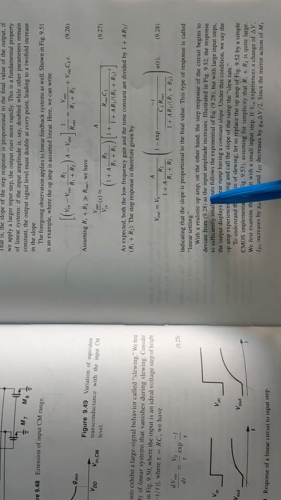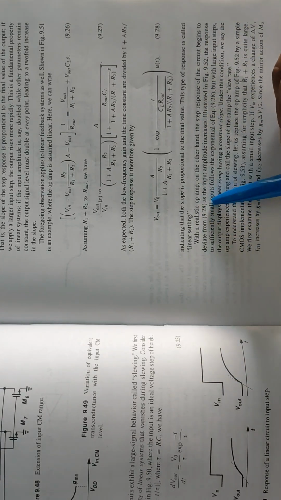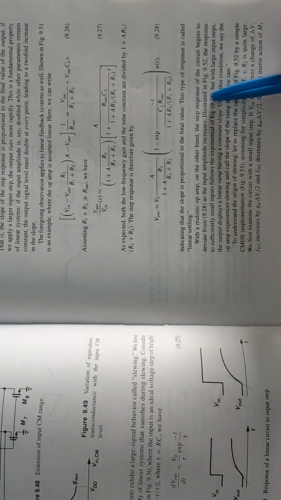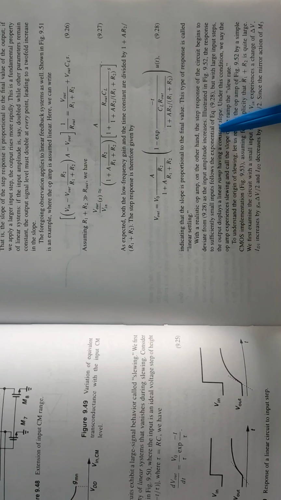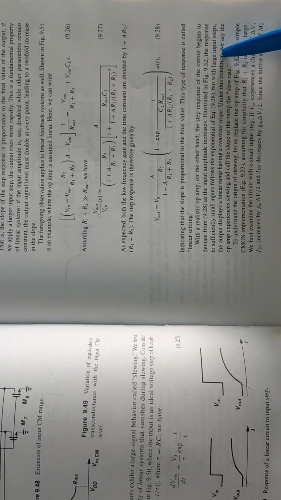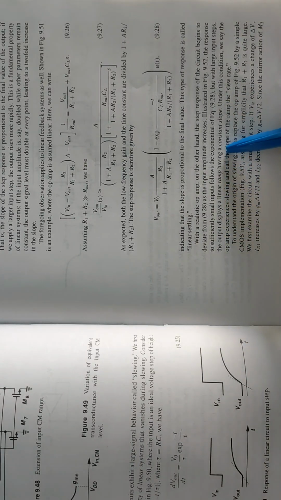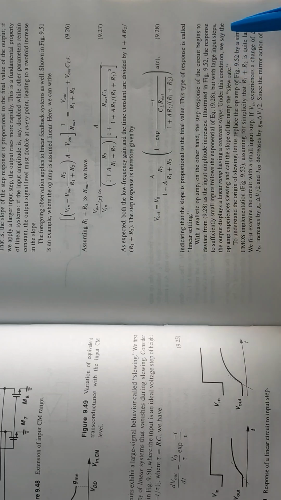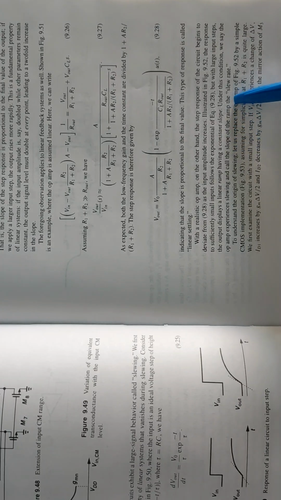With a realistic op-amp, on the other hand, the step response of the circuit begins to deviate from the equation as the input amplitude increases, as illustrated in the figure. The response to sufficiently small inputs follows the exponential equation, but with large input steps, the output displays a linear ramp having a constant slope. Under this condition, we say the op-amp experiences slewing and call the slope of the ramp the slew rate.